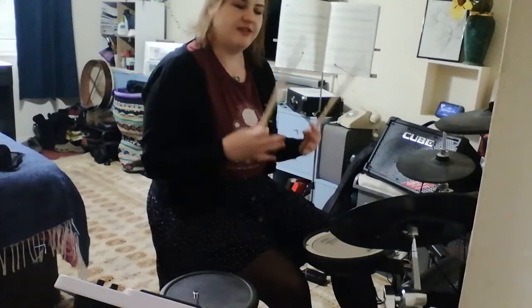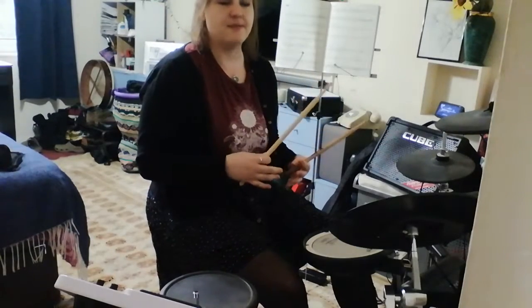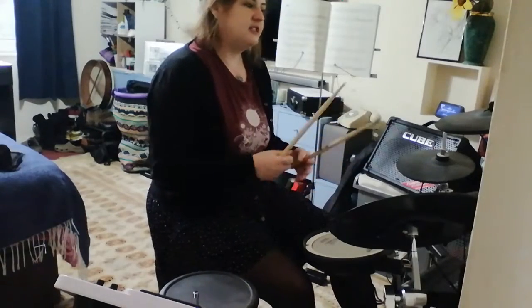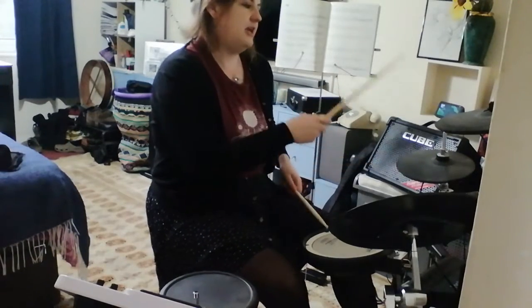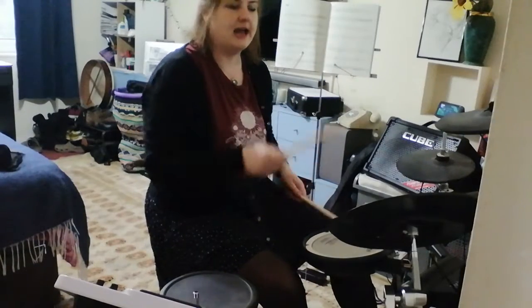That's very normal, because you're just linking the two together. The best thing to do is concentrate on just one bar, and do it very slowly. 1 and 2 and 3 and 4 and.